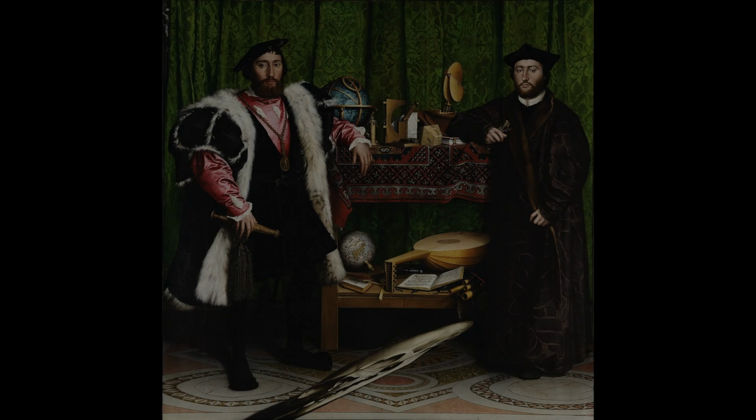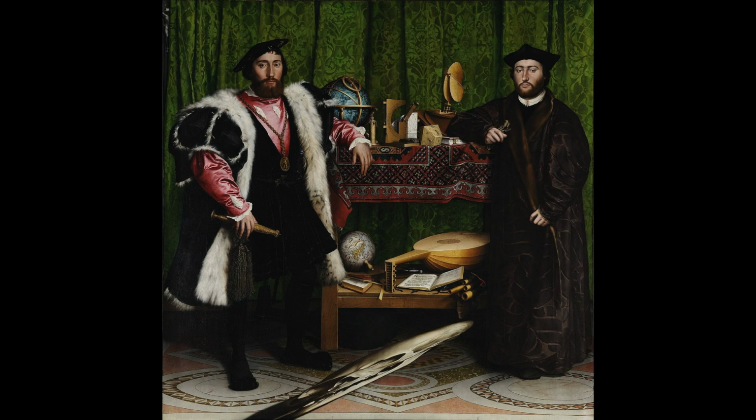So we're going to use one of my favorite paintings from the Renaissance era. It's called The Ambassadors by Holbein. It was painted in 1533 on wood using oil paints. Observe, analyze, interpret, and judge. These are the basic steps that form one way of formally analyzing a work of art.